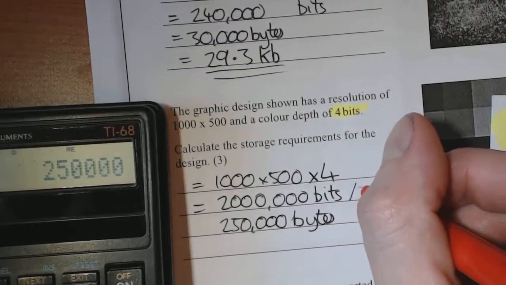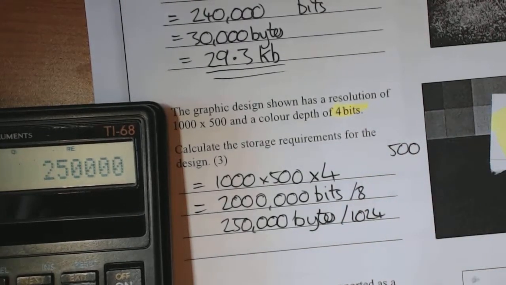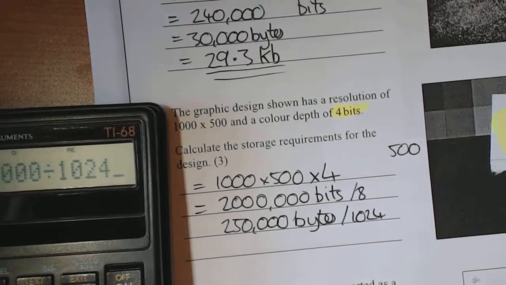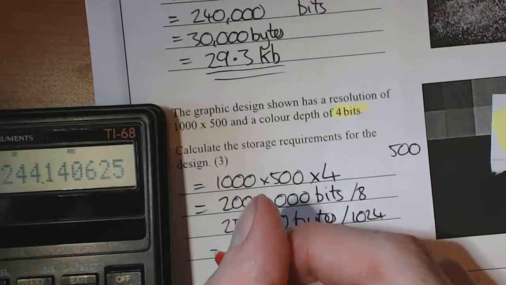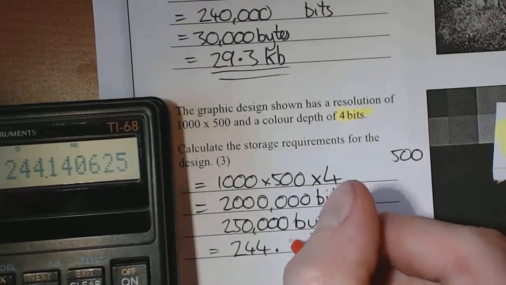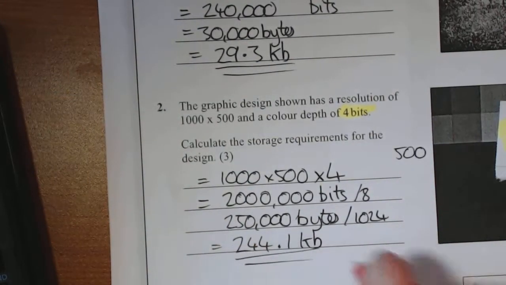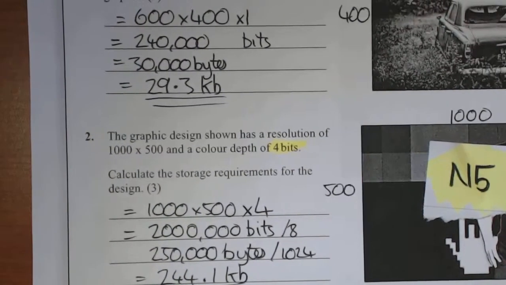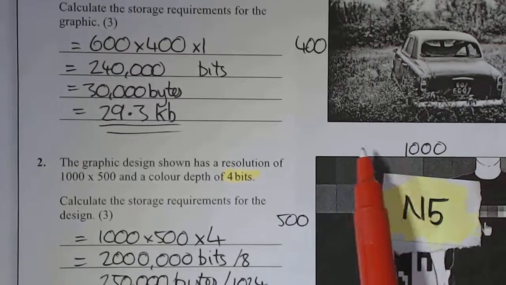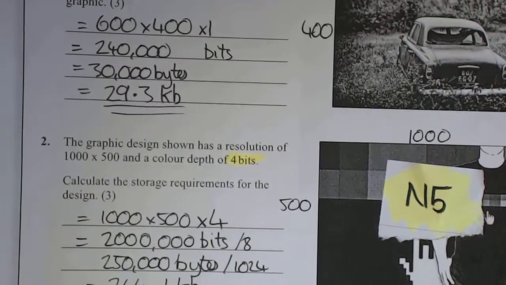So that's divide by 8, and then we go divide by 1,024. Probably run out of space. Divide by 1024. And this equals 244.1 kilobytes. Okay, so again, it's the same format. You get the dimensions in pixels, and then you multiply them together and just times it by the colour depth.